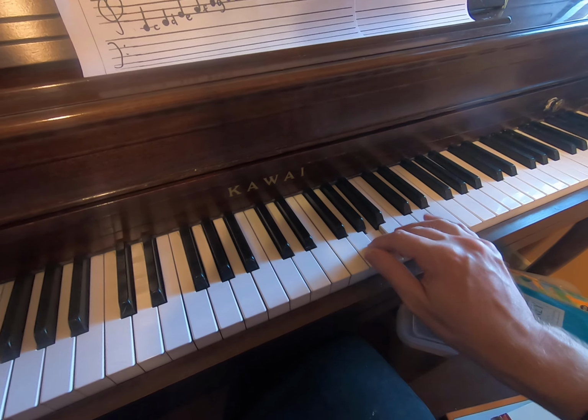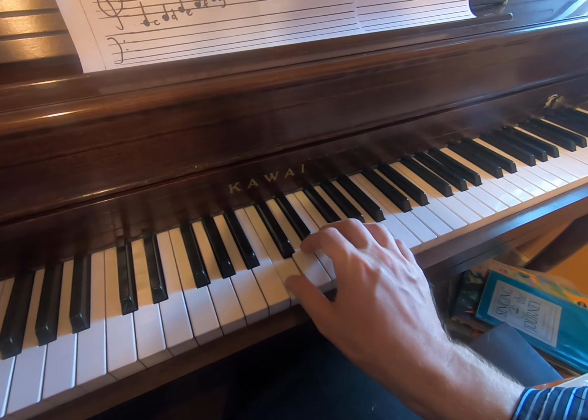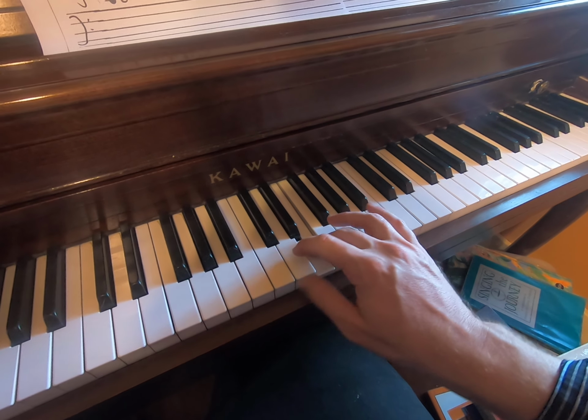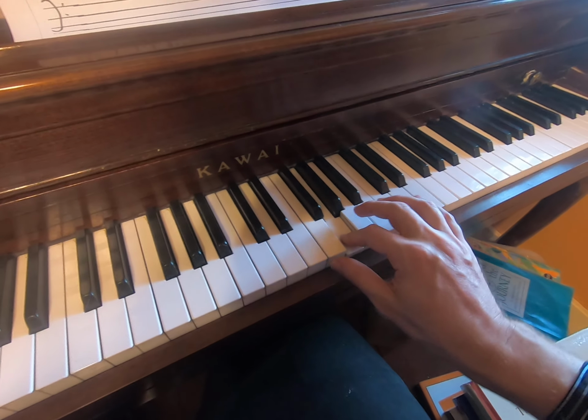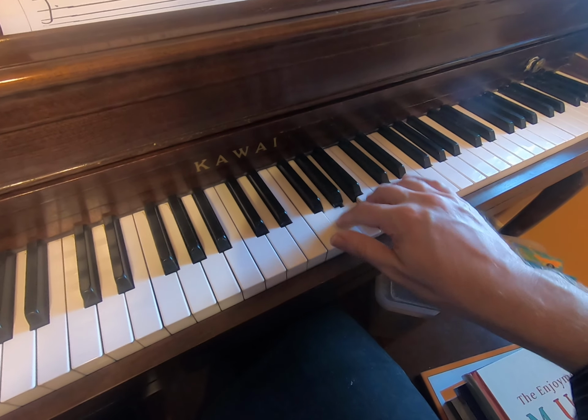Now I'm going to teach you a little. Like this. That's technically called fingering. You notice that when it fits the hand like a glove, you're more likely to be comfortable with it.